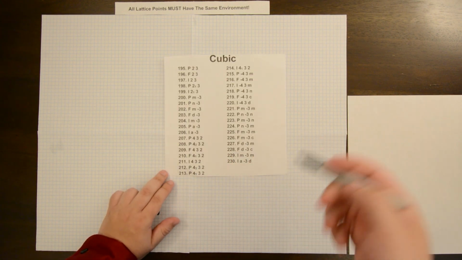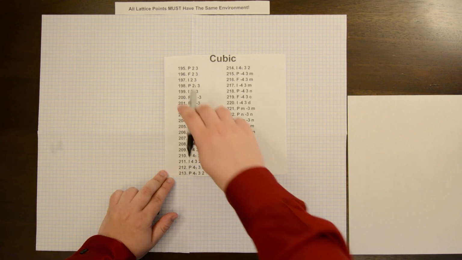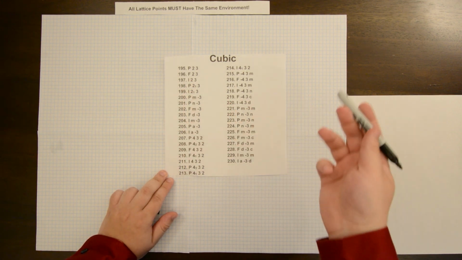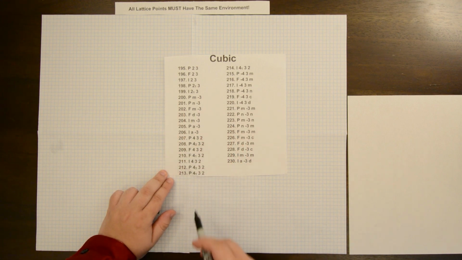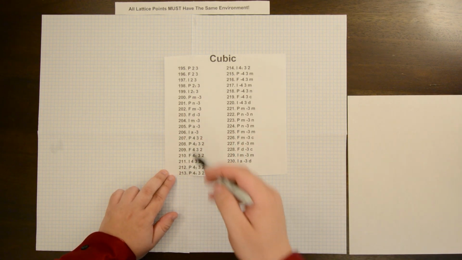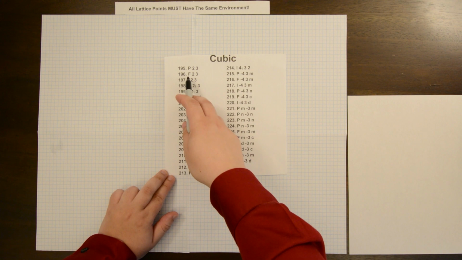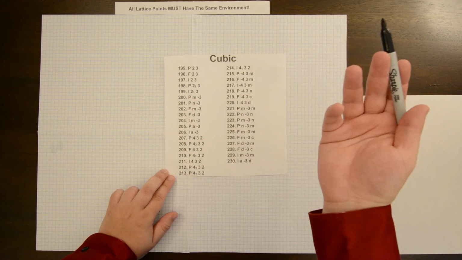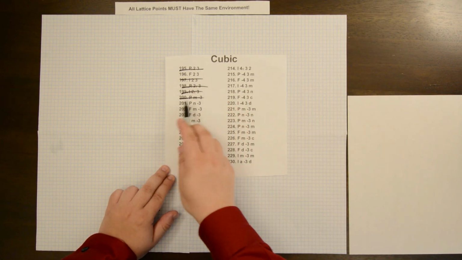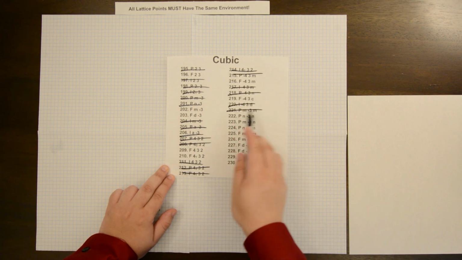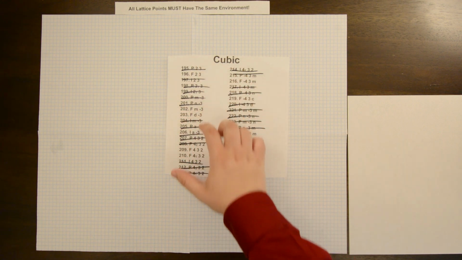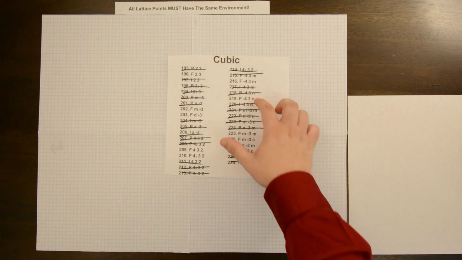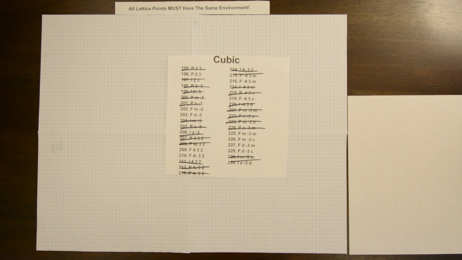Because, like with the 2D crystals, where they were labeled with P for primitive and C for centered, the first letter of each space group is the lattice construction. P for primitive, F for face. We're looking for the face-centered cubic. And that gets us our 11 candidates. 1, 2, 3, 4, 5, 6, 7, 8, 9, 10, 11.